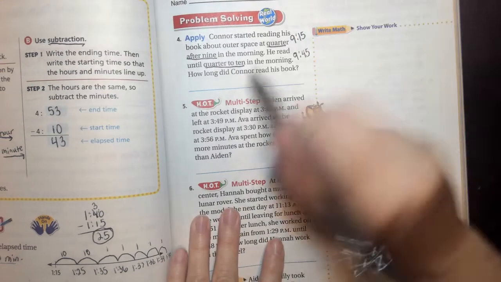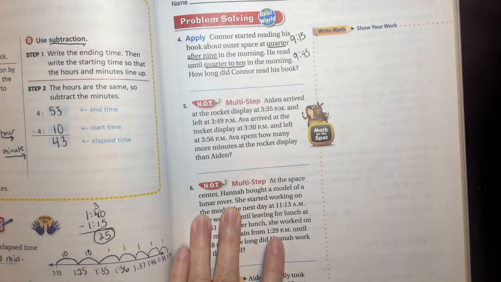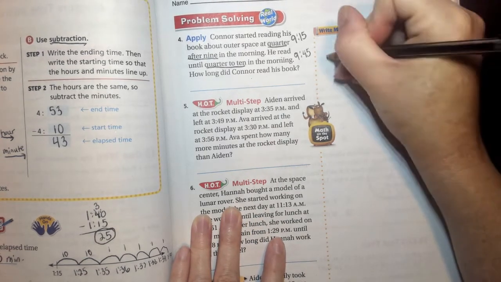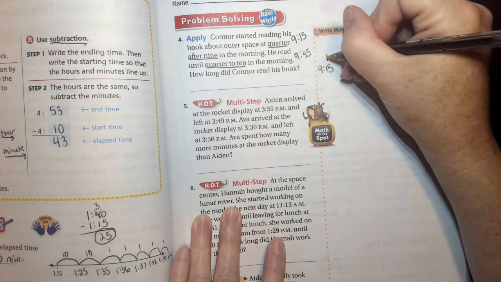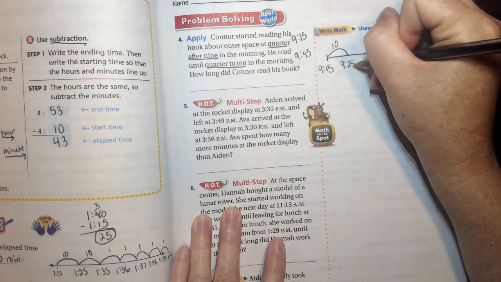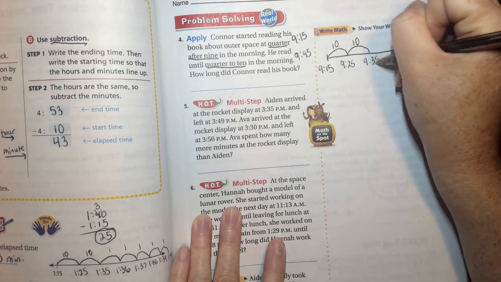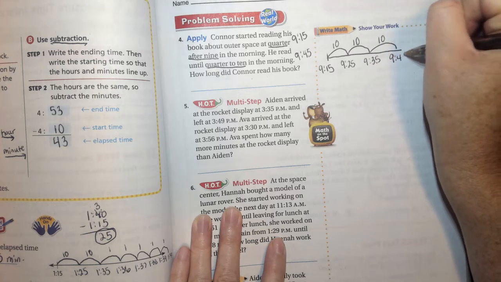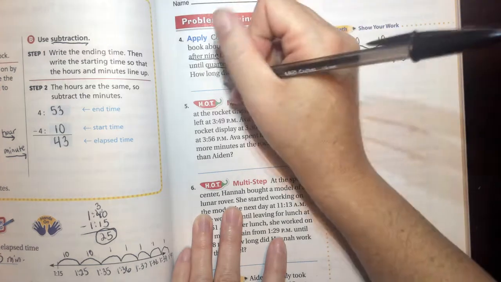So we want to know how long Connor read his book from 9:15 to 9:45. So I can do a number line. 9:15, 10 minutes more would be 9:25, 10 more would be 9:35, 10 more would be 9:45. 10, 20, 30 minutes.